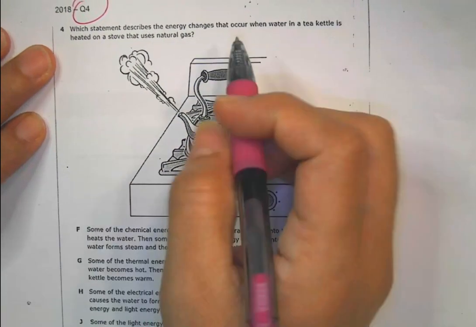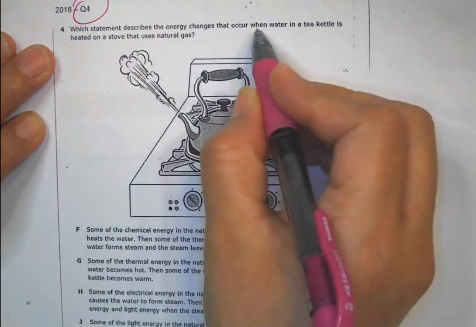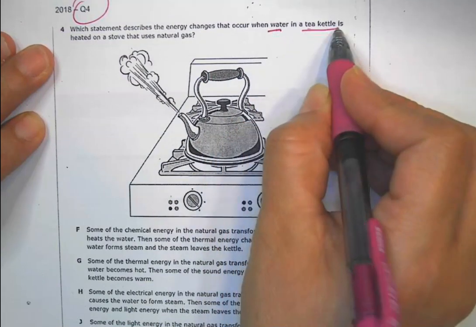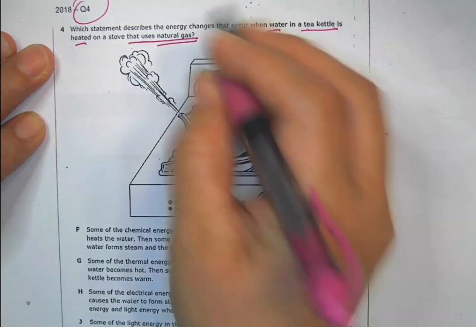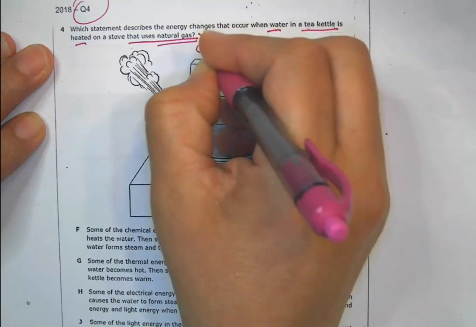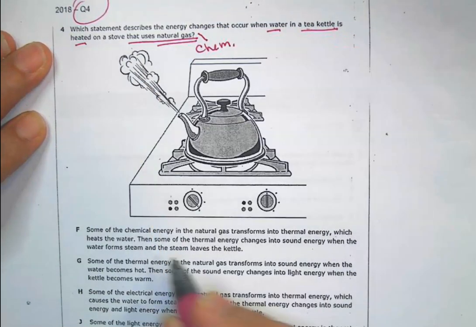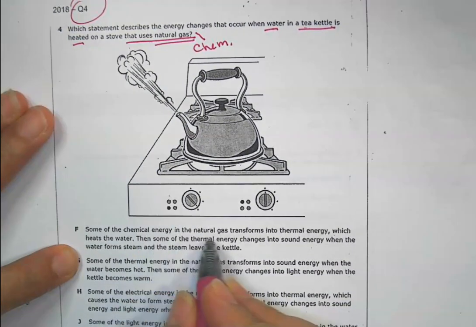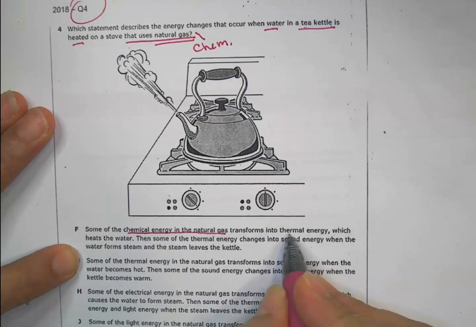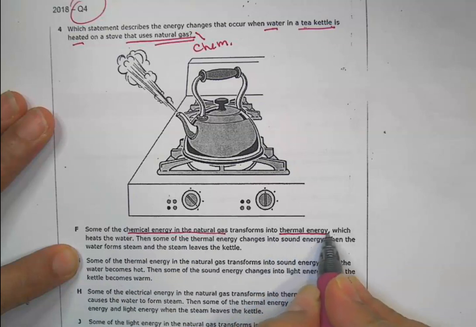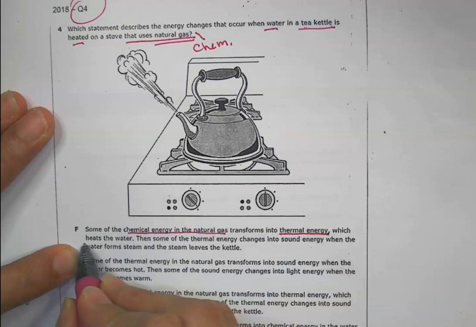It says, which statement describes the energy changes that occur when water in a tea kettle is heated on a stove that uses natural gas? Natural gas, I'm already thinking chemical energy. Okay, so then some of the chemical energy in the natural gas, okay, so that is good, transforms into thermal energy, okay, which heats the water.